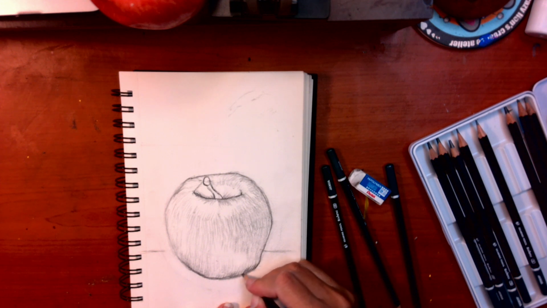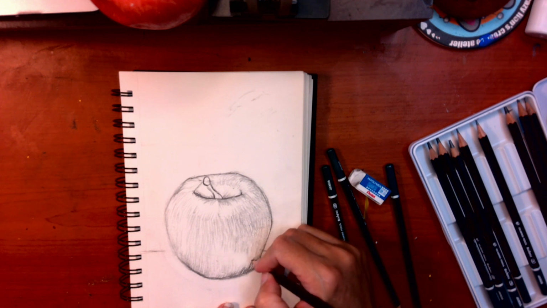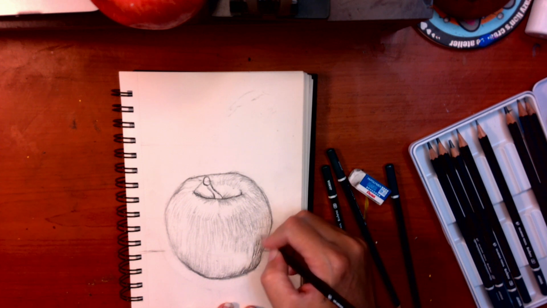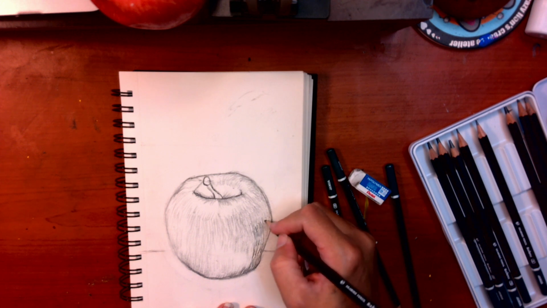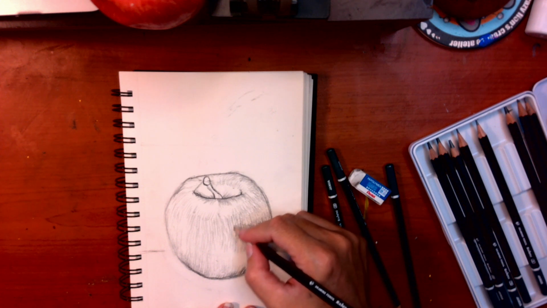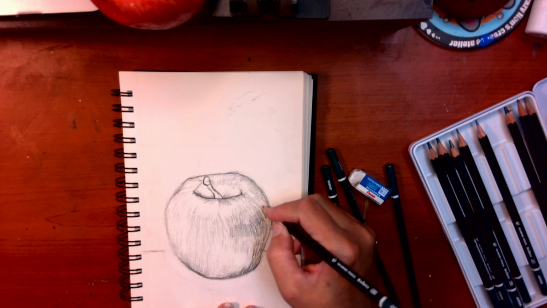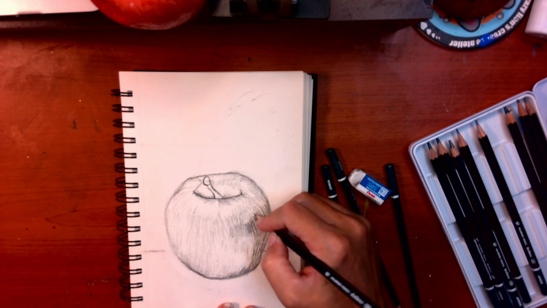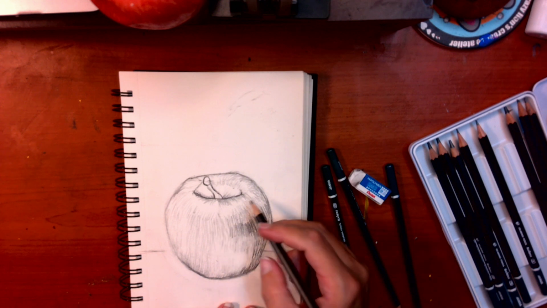So I'm going to start on one side. You do not have to go as fast as I'm doing it. You can go much slower. So you really want to check the areas on your apple.